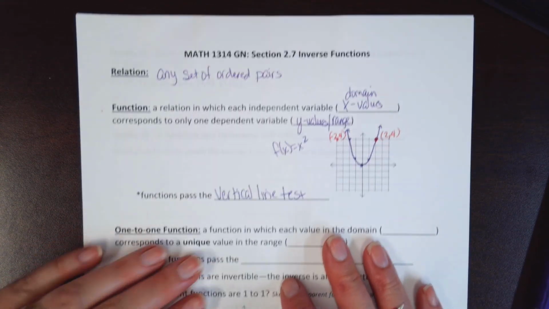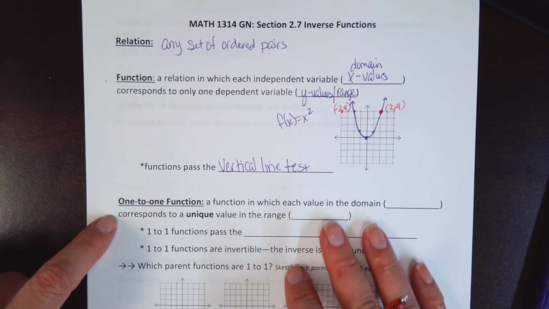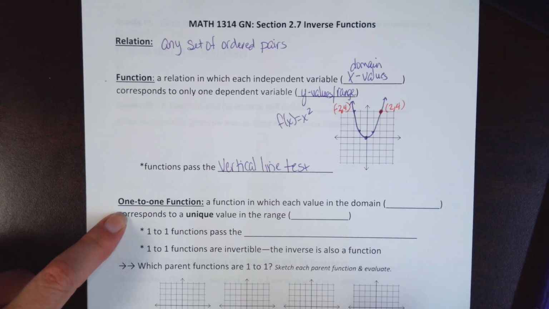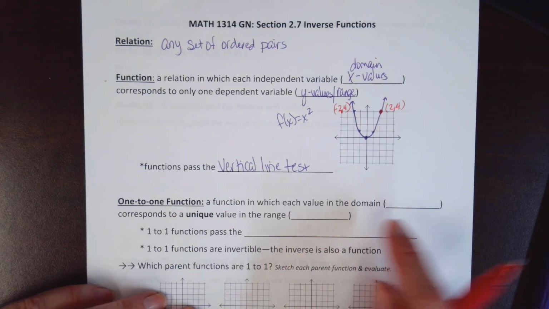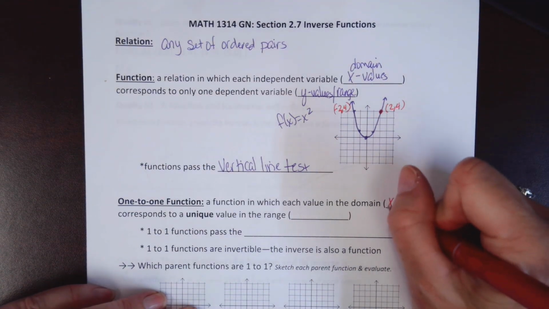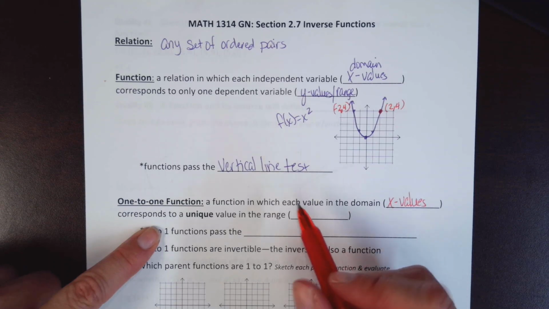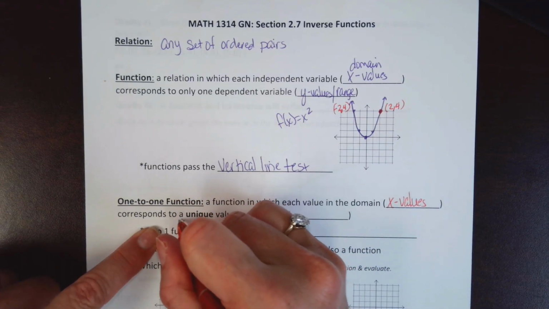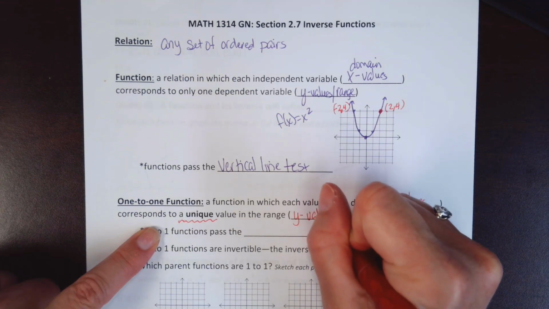It's a function. Now we're going to narrow our definition down once more to a one-to-one function. A one-to-one function is a function in which each value in the domain, again these are our x values, corresponds to, and here's our difference, a unique value in the range.